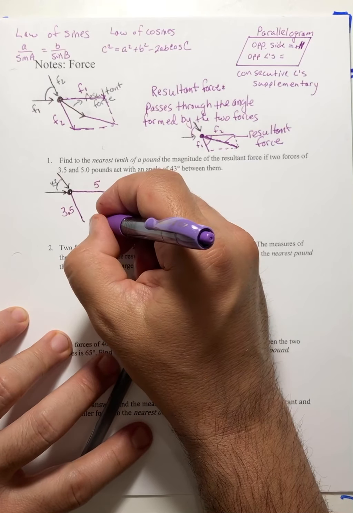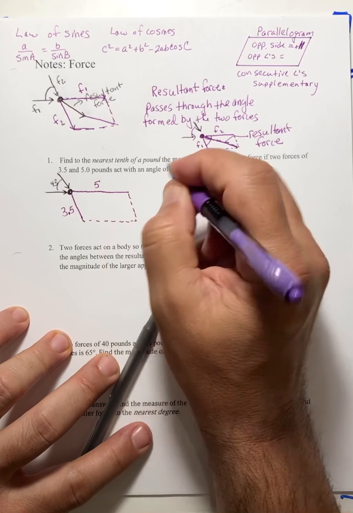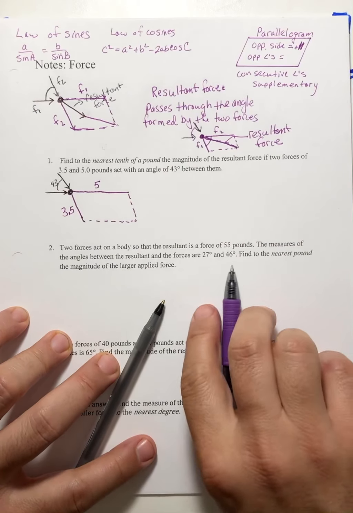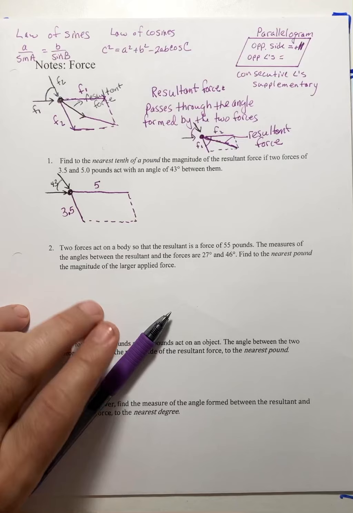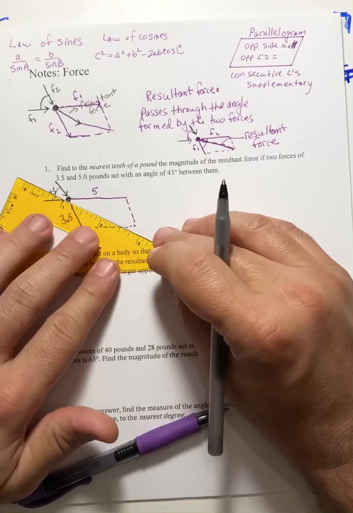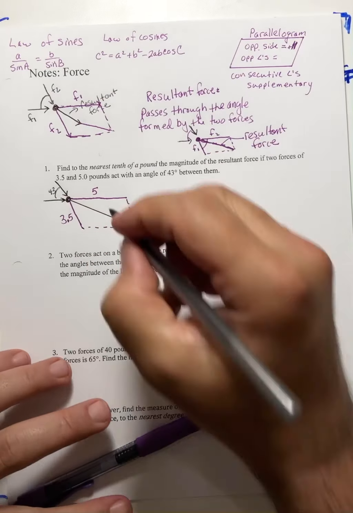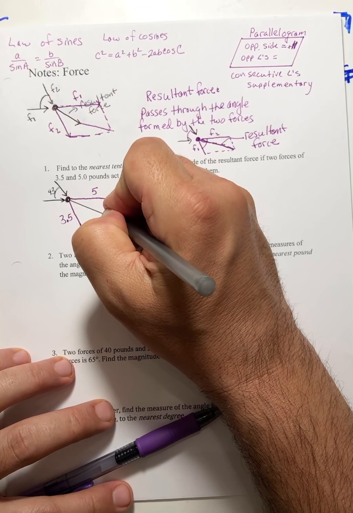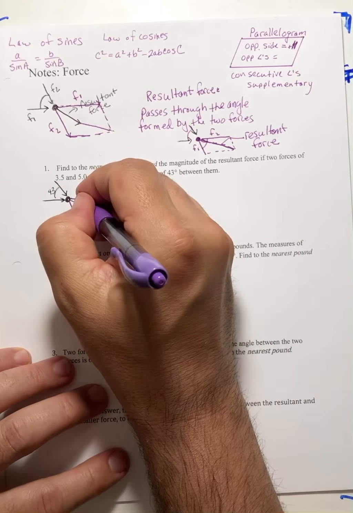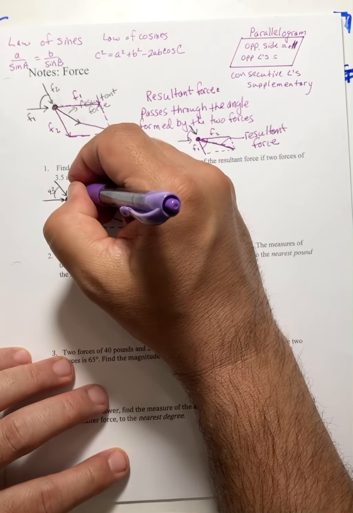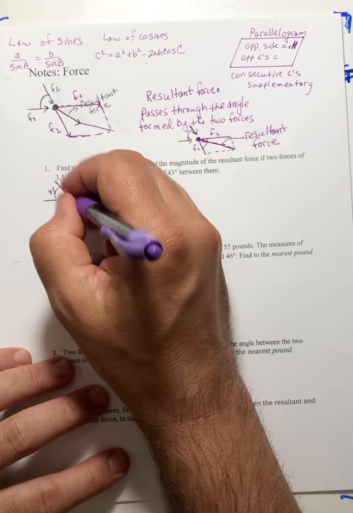So let's complete the parallelogram. And then this is the resultant force. I'm going to call it lowercase r. That's your resultant force. Okay? This angle is 43 degrees. Remember, there are your vertical angles right there. Okay?